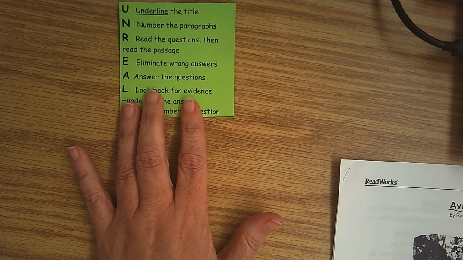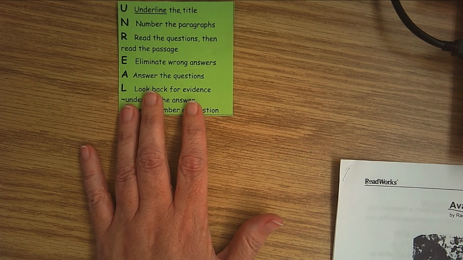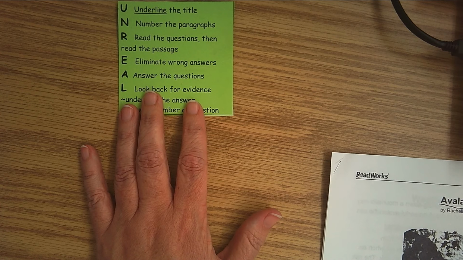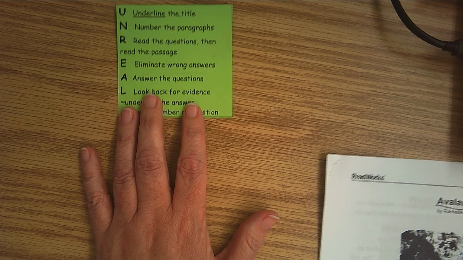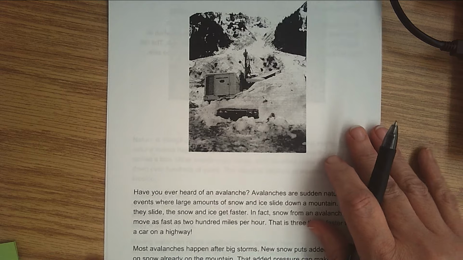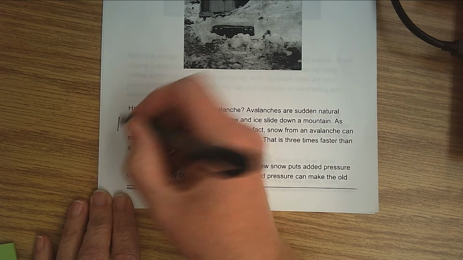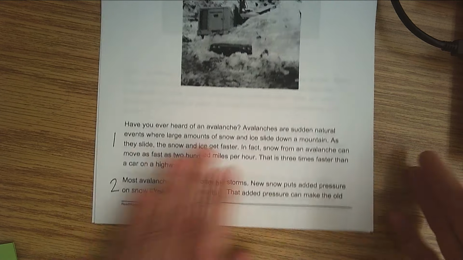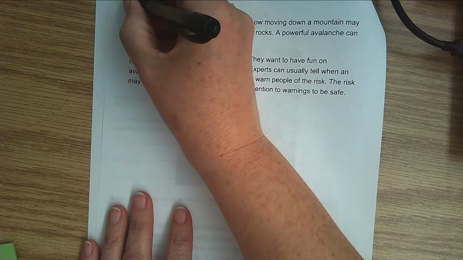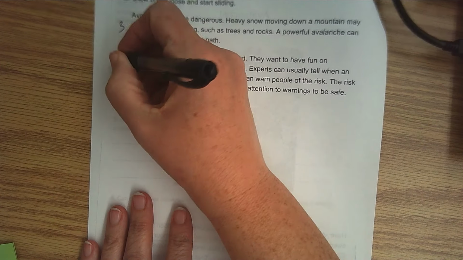Now I'm going to look back at the N for UNREAL, which stands for number the paragraphs, so I'm going to number the paragraphs in the first article and in the second. So in the first article we've got paragraph 1, paragraph 2. Paragraph 2 is going to be continued on the back of the first article, so that's still 2, 3, and 4.